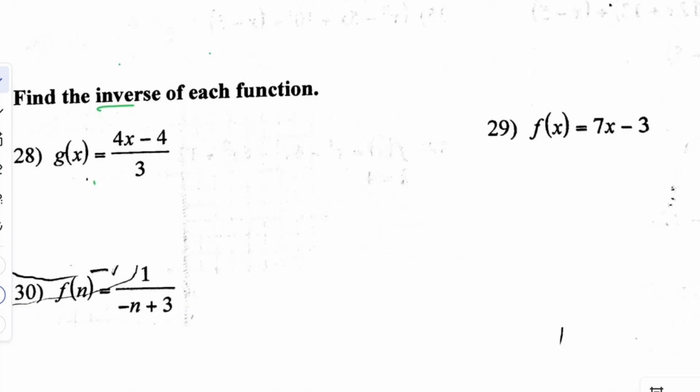Number 28, inverse, which means we switch x and y, then solve for y. So I switched x and y, then just solve for y. Multiply both sides by 3, because I'm going to get rid of that denominator.